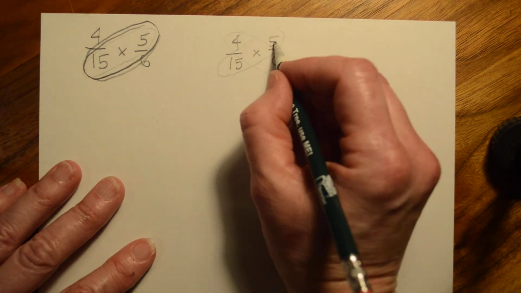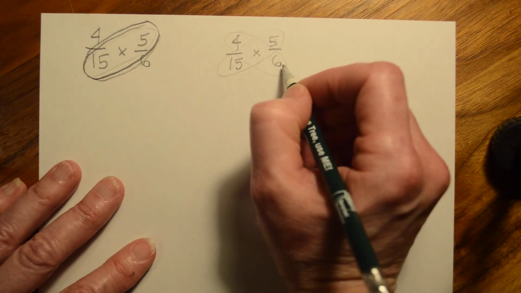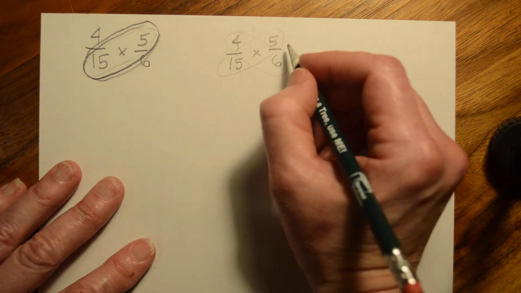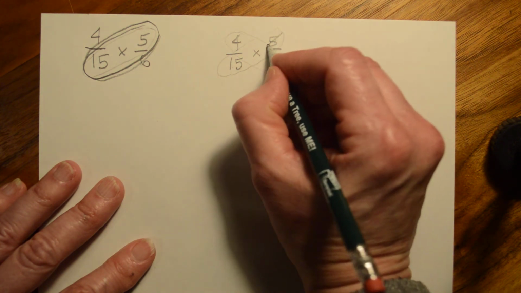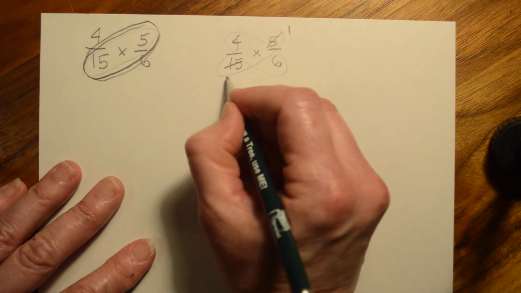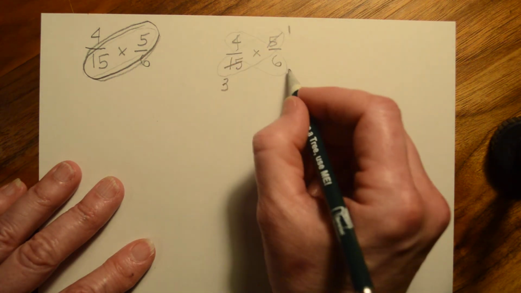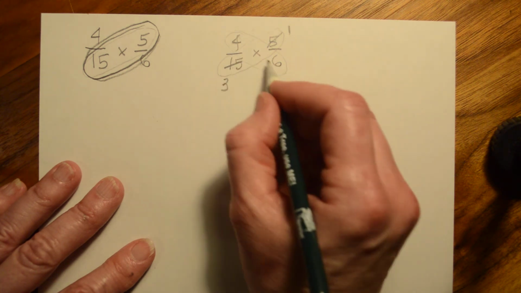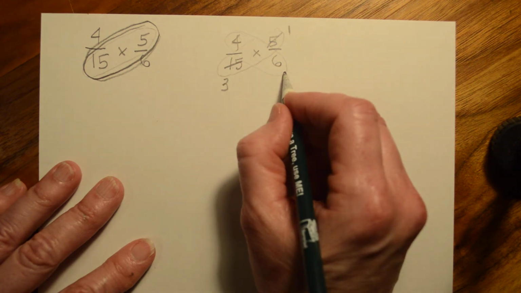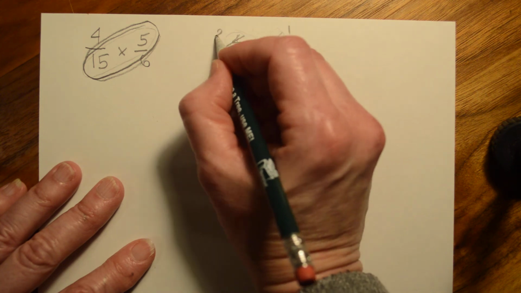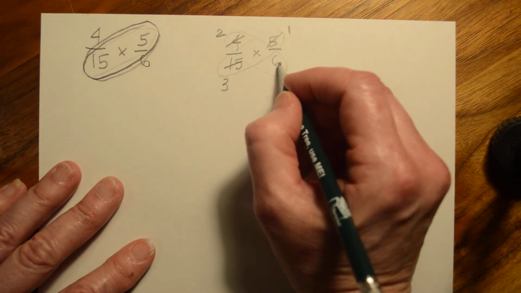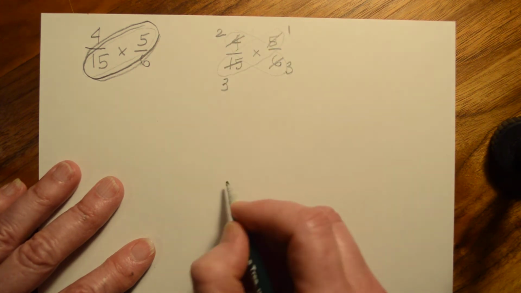I'm going to say, do 5 and 15 have any factors that they share? Yes, they both share 5. How many times does 5 go into 5? 1 time. How many times does 5 go into 15? 3. Then let me look at this diagonal right here. Do 4 and 6 share a common factor? Yes, they do. They share a common factor of 2. So 2 goes into 4 twice, 2 goes into 6 3 times.